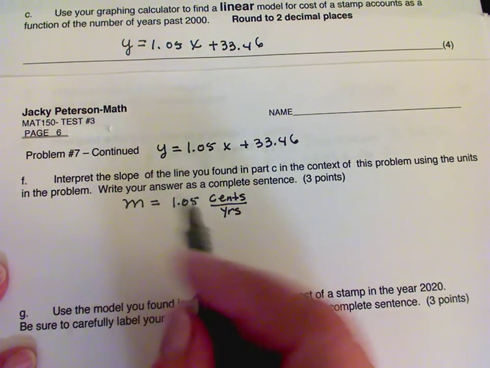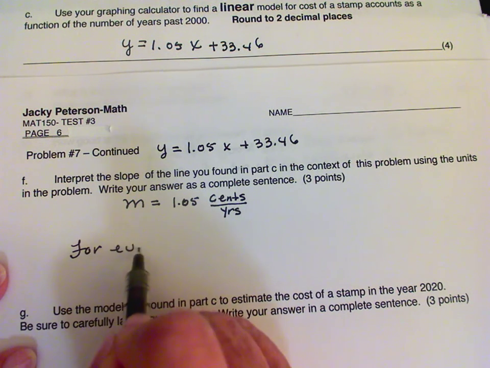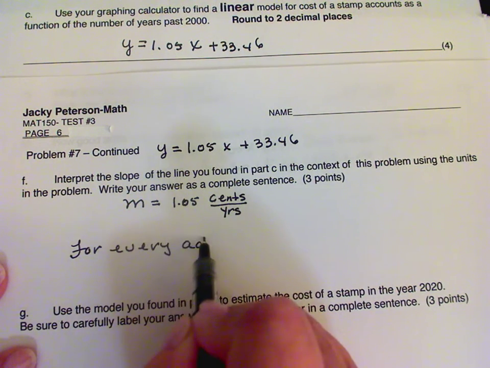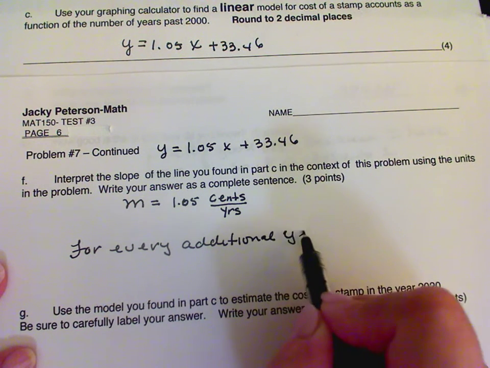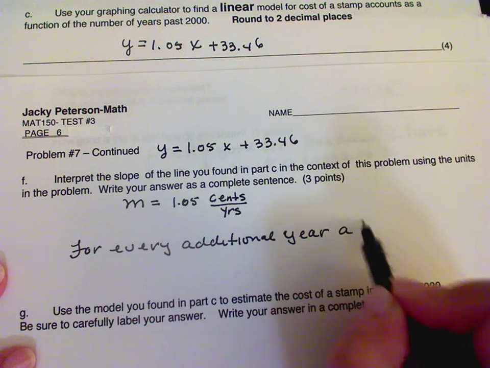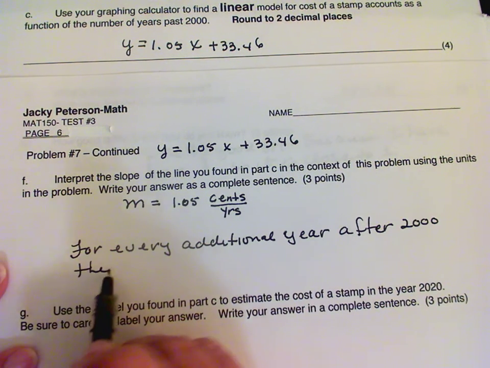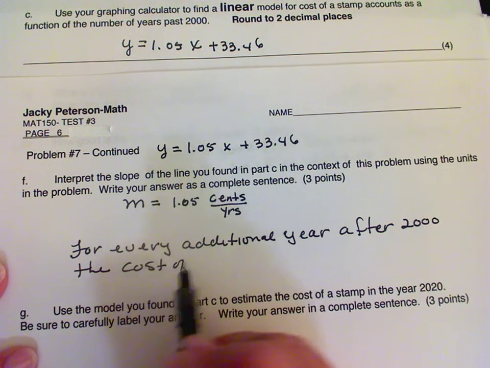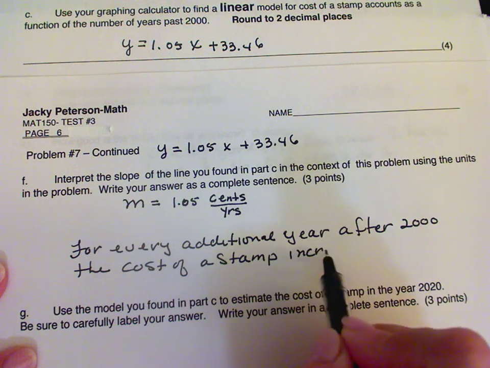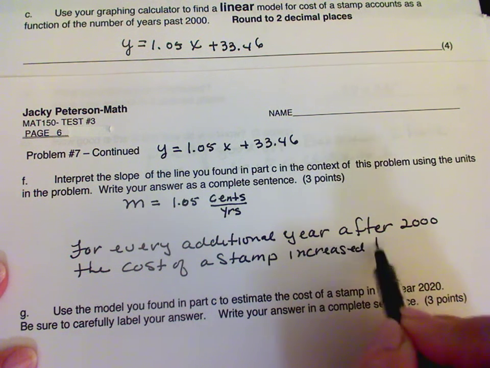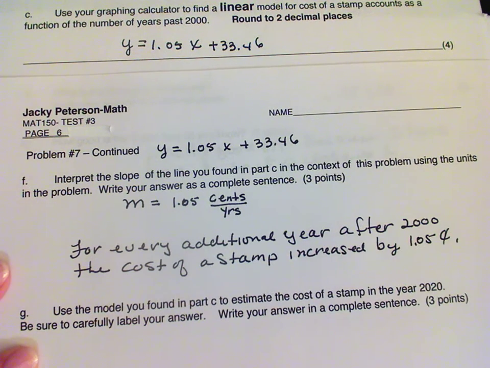So it says that for every additional year after 2000, the cost of a stamp increased by 1.05 cents.